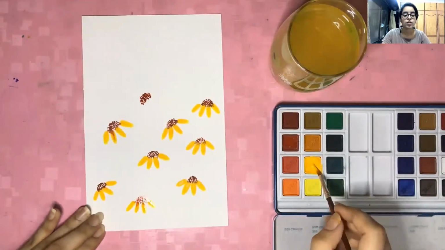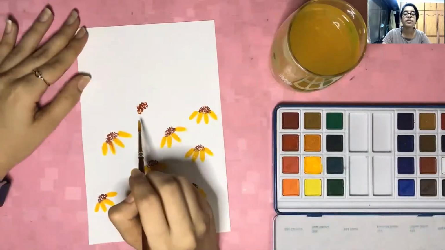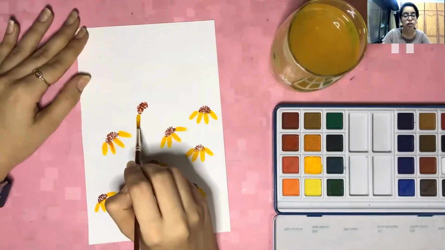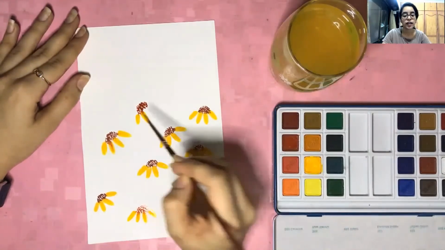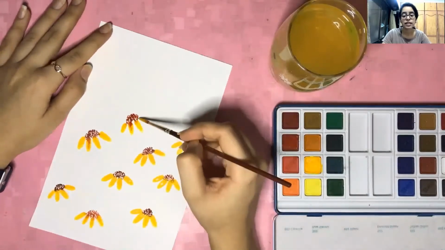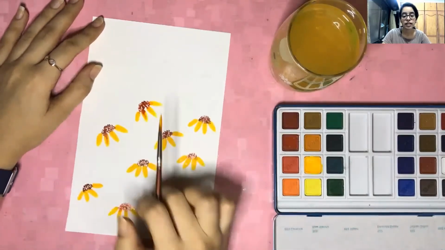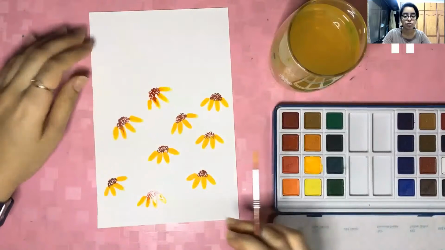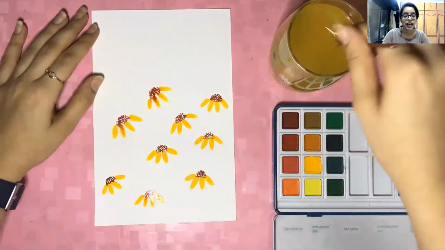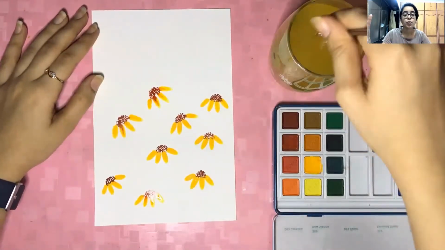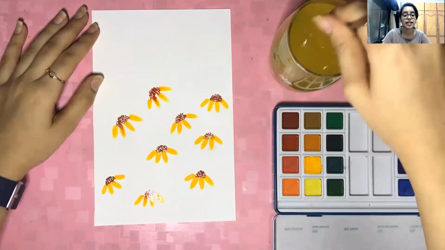Once you're dabbing it, you need not drag it. You need to just dab and lift up the brush. And if you see, this brown portion is again blending, which looks beautiful. That's fine if the brown color is just blending with your yellow paint. As I said, it will be fine.